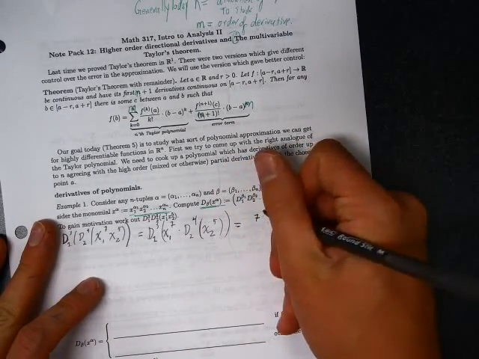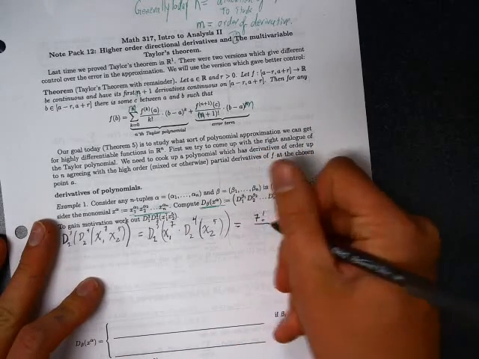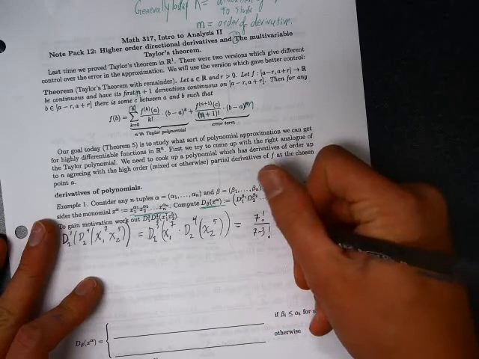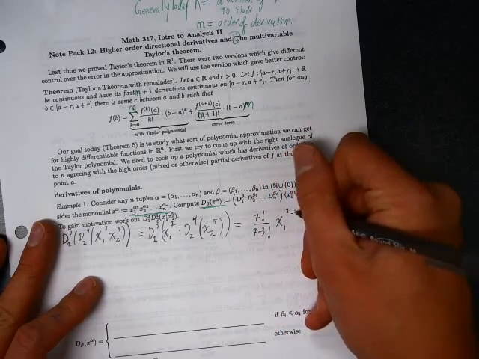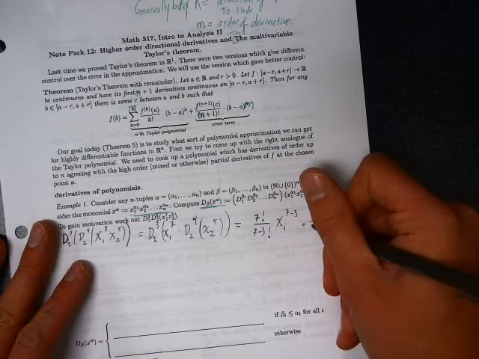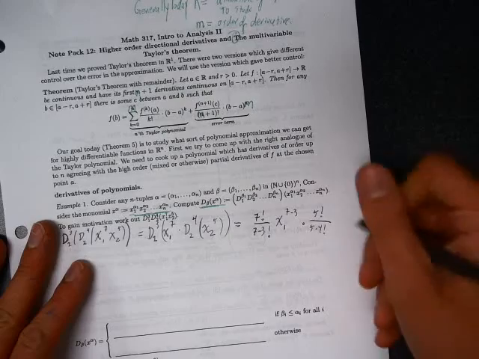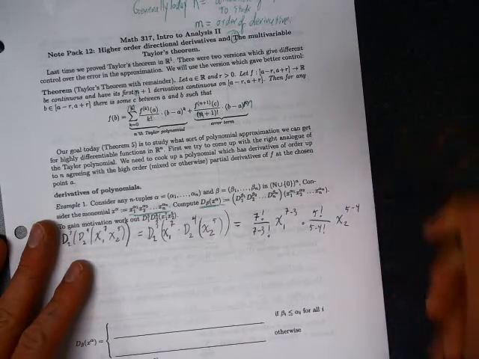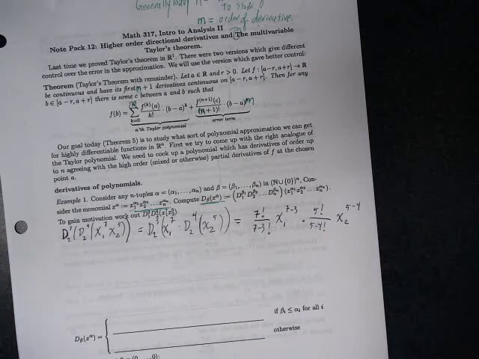So I'll end up with 7 factorial over 7 minus 3 factorial, x1 to the 7 minus 3, times 5 factorial over 5 minus 4 factorial. I know I'm making this look more complicated than it needs to be, but this maybe even tells you exactly what the general formula is going to wind up being. That agrees with what it should be, right? That's what happens when you just iterate the power rule.